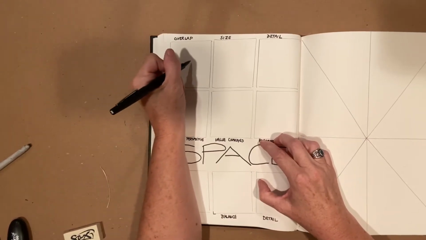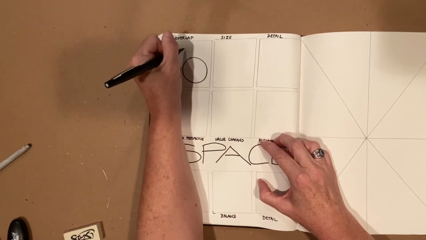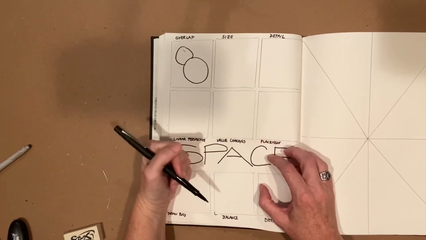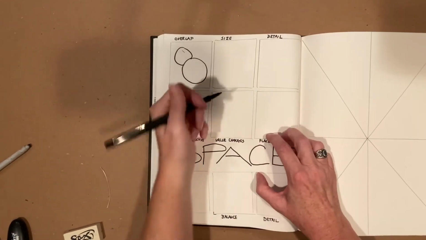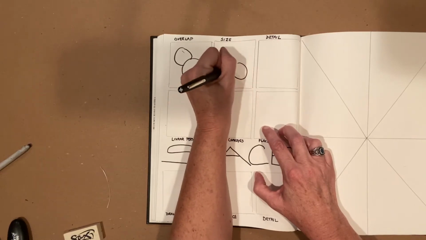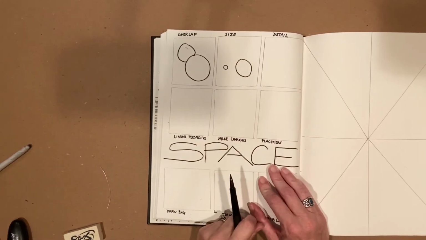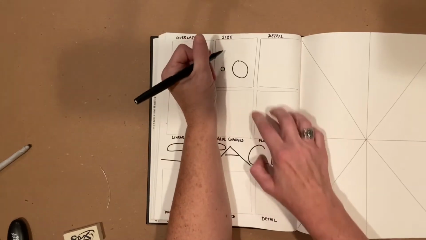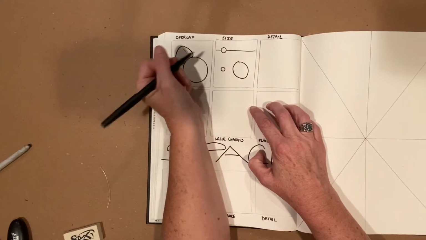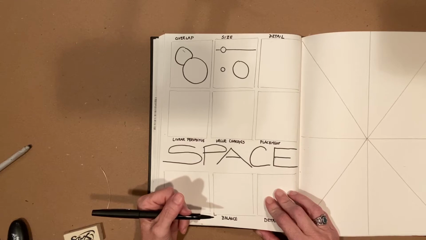One of them is overlapping. So if we're just doing simple shapes, if you have a circle and you overlap one circle in front of another circle, it looks like one is in front of the other, so there must be some space there. You can also do it with size. There might be some movement there with some space. You could even put something small toward the back. This was the horizon back here, right? So you can make something big and something small, and voila, you have some depth.